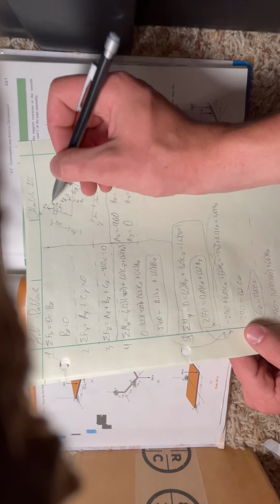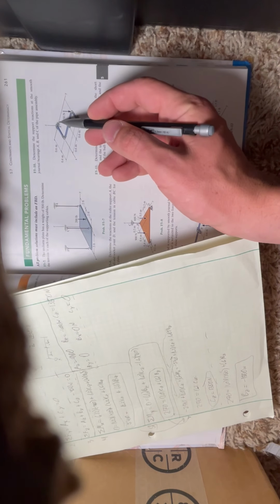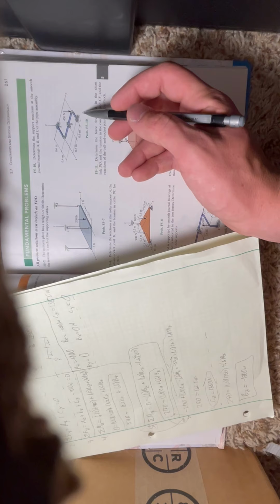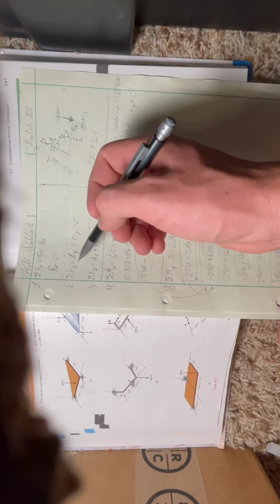Sum of forces in the y direction. The only thing that's restricting any movement is going to be at point A and point C for your y components. So we're going to have sum of forces in the y direction is going to be Ay plus Cy equals 0. And then from there, you're going to do your sum of forces in the z direction.